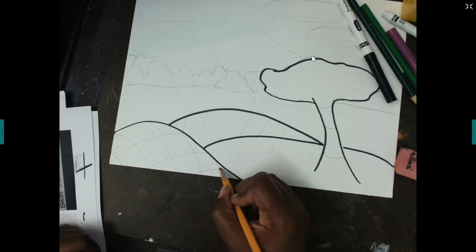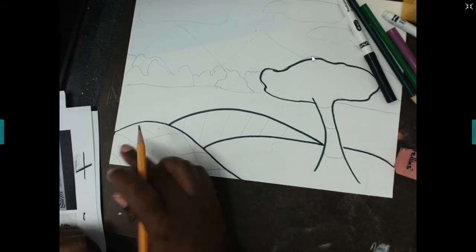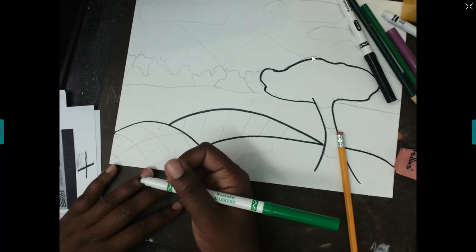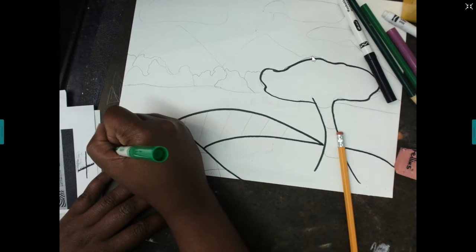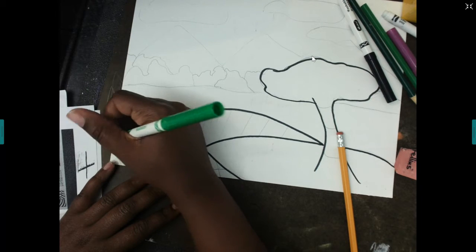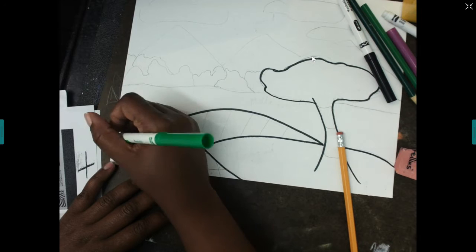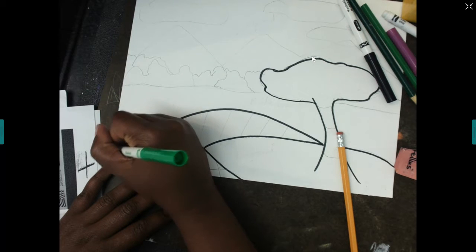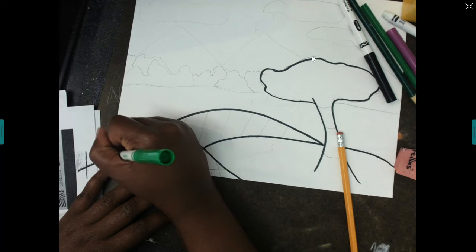That way, when I'm filling in my design, I don't accidentally color in the wrong space. Those dots can help guide me. So if I want to do that pattern, I can. But I switched it up a little bit to my liking.